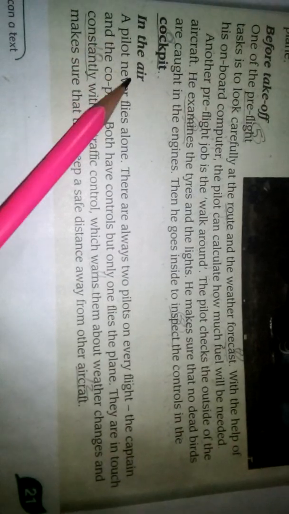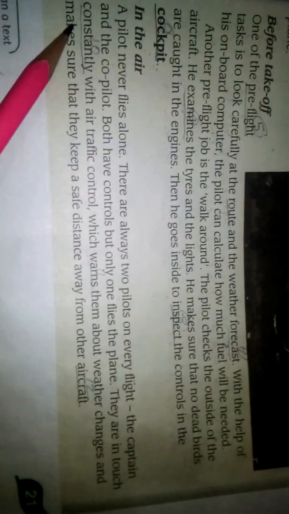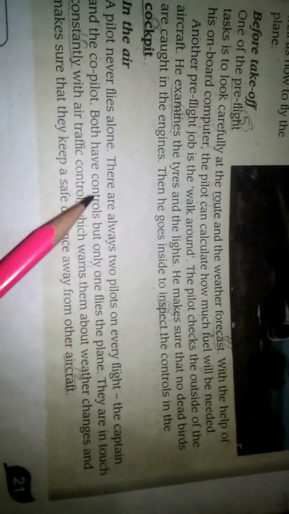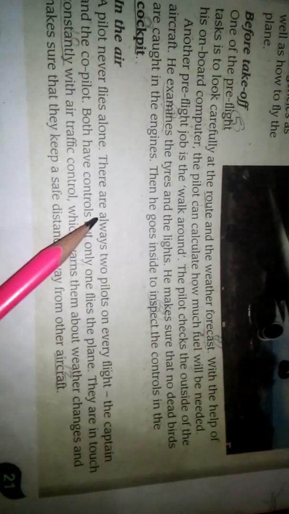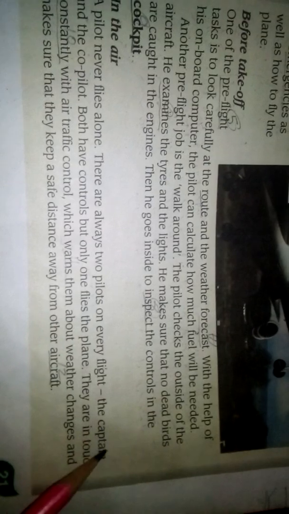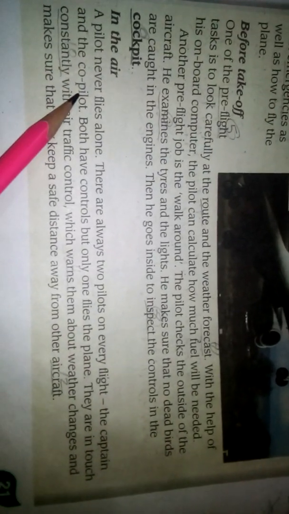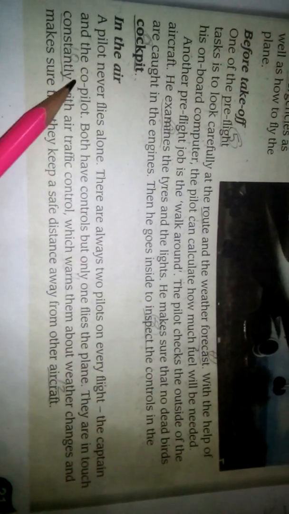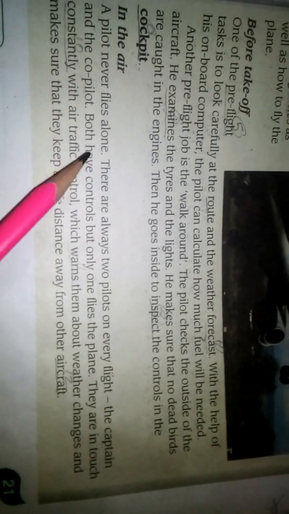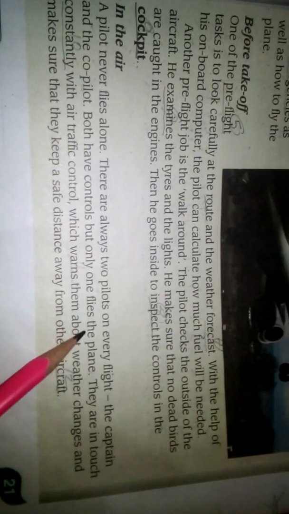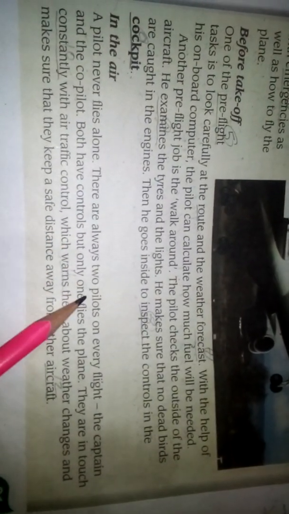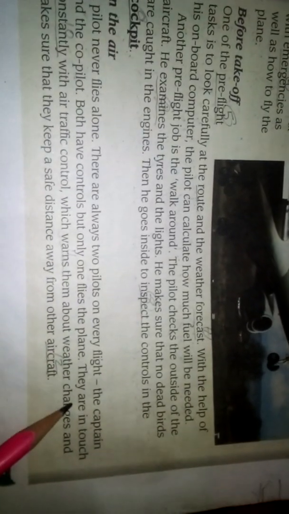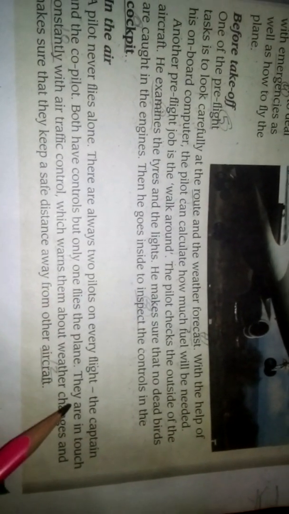In the air, a pilot never flies alone. There are always two pilots on every flight, the captain and the co-pilot. The captain flies the plane and the co-pilot helps in flying the plane. Both have controls but only one flies the plane. The other one always guides about the route.